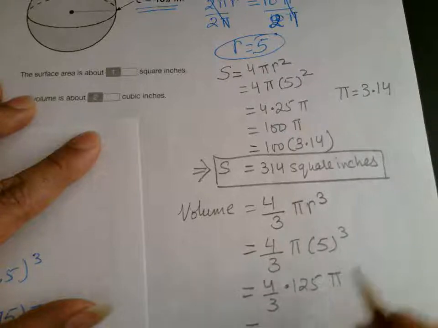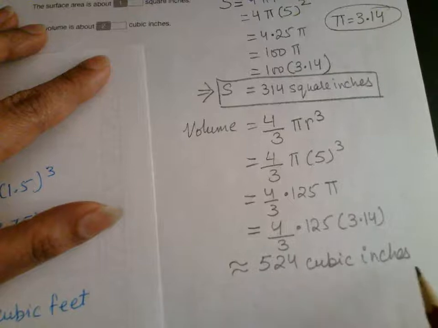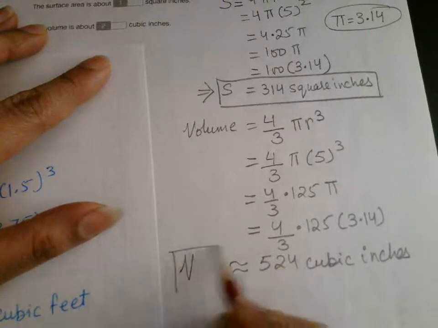And the value of pi is again 3.14. So 4/3 times 125 times 3.14. If I plug it in, it should give me approximately 524 cubic inches. So this is the volume that I got.